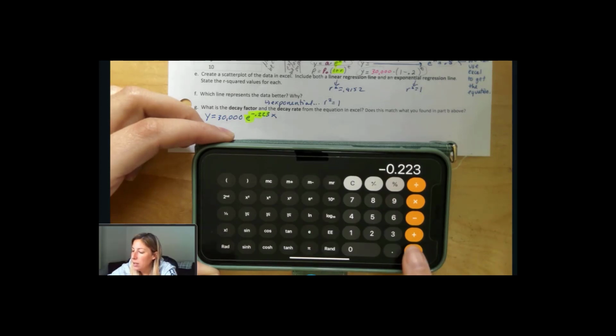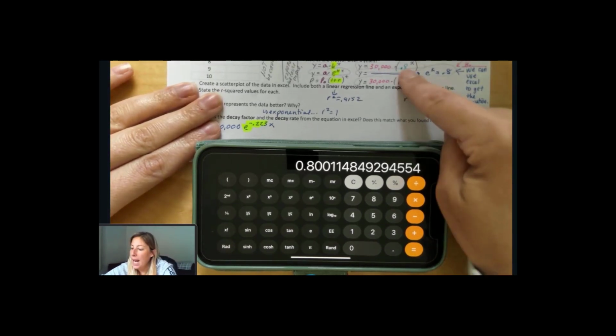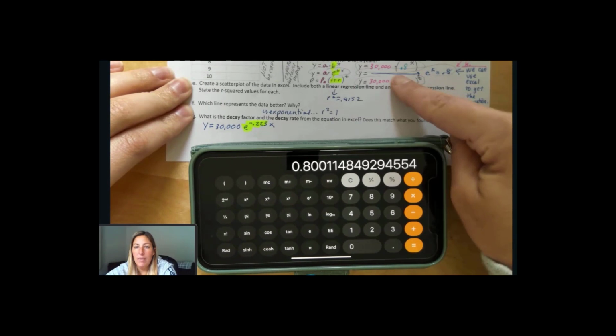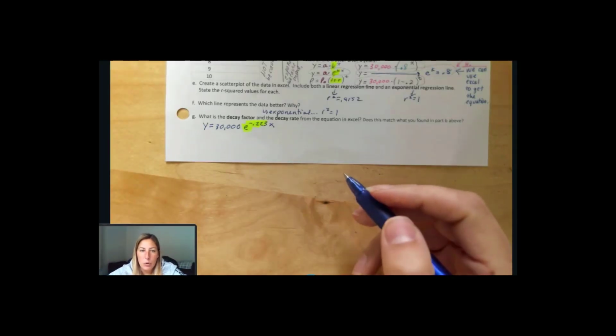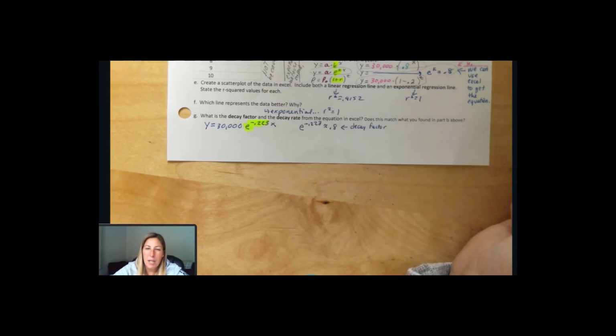And when I press enter, what do you think we're going to get? I think we're going to get something that looks like 0.8. Why? Because our decay factor is what? 0.8 from right here. That's what our B value was. So we got that e to the negative 0.223 is about 0.8. That's our decay factor. Remember, factor just means multiply. It's the 1 plus or minus r that you're multiplying everything by.